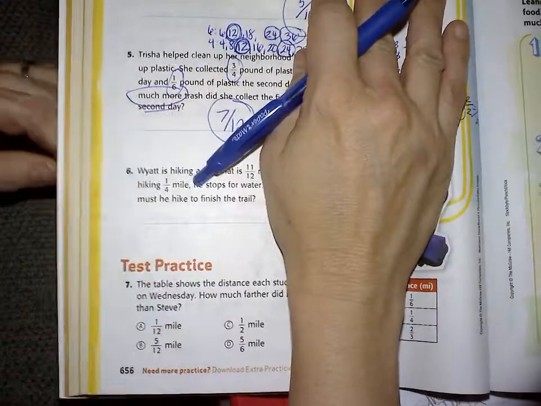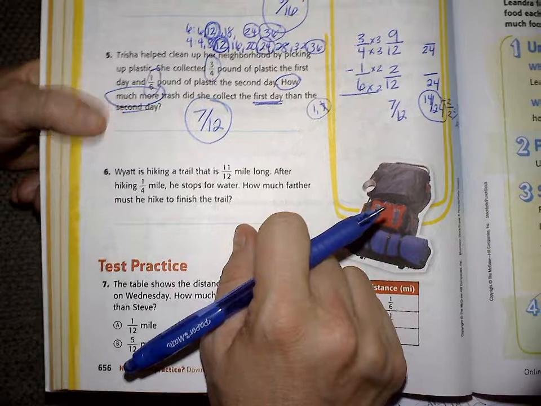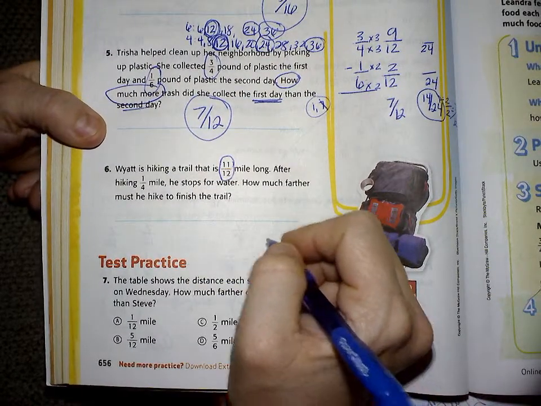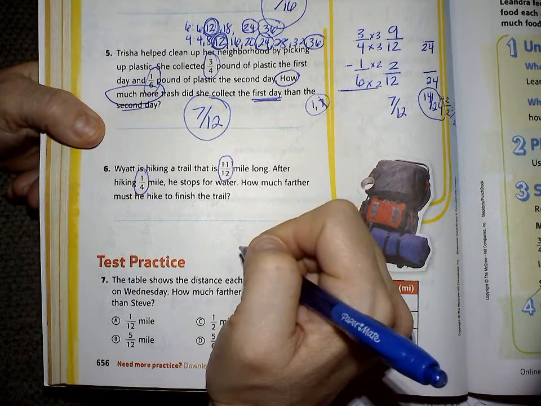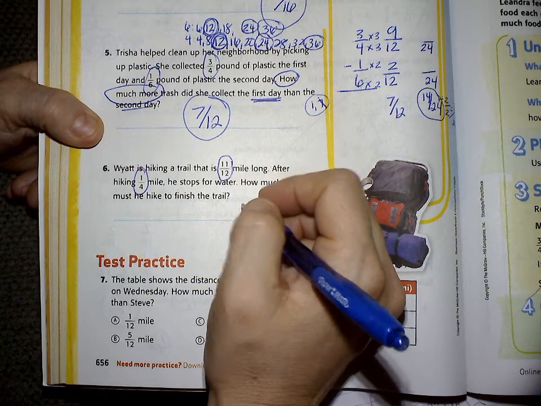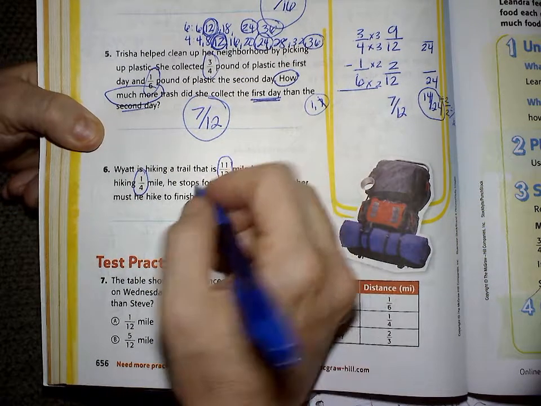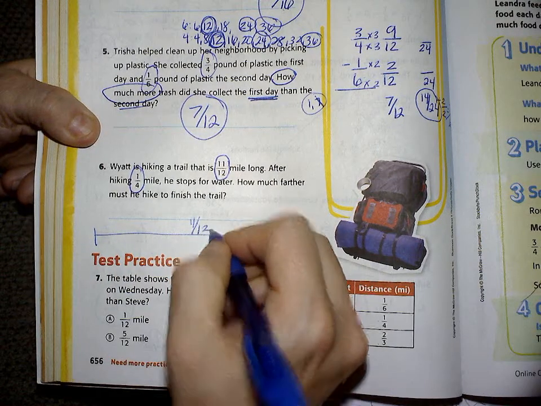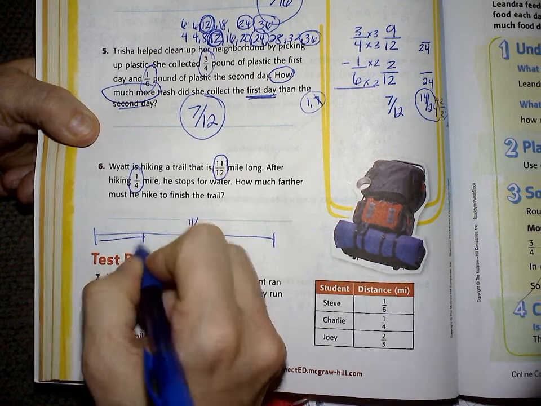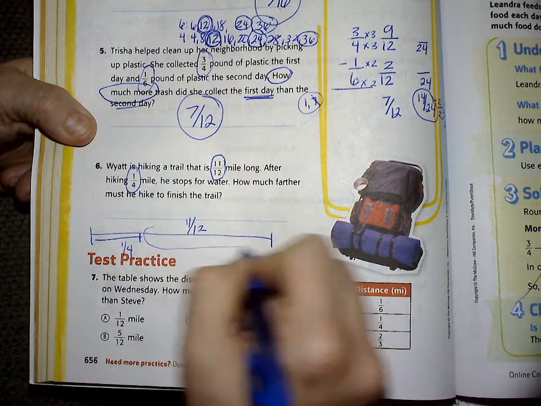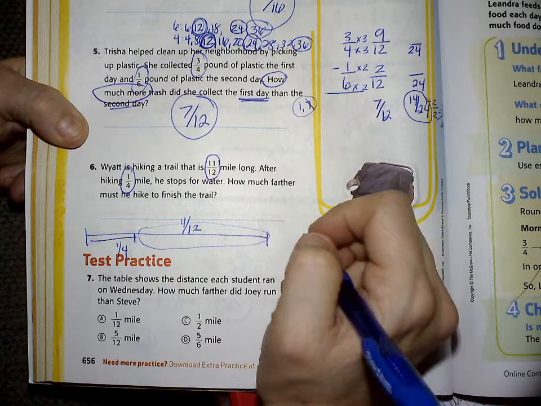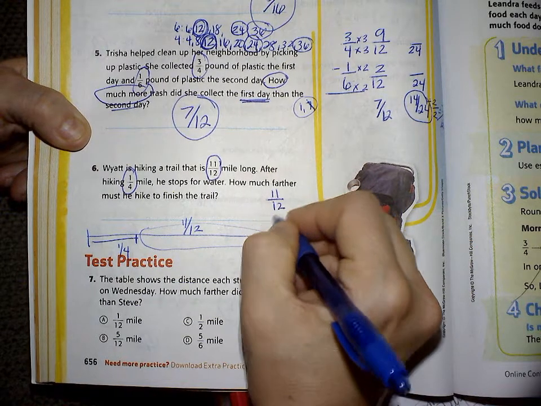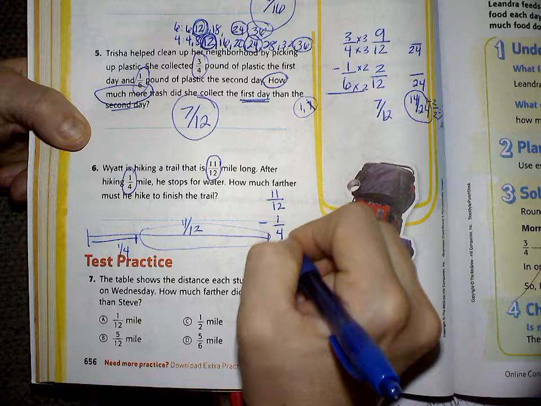Okay, let's do number 6. Wyatt is hiking a trail that is 11 twelfths of a mile long. I circle that. After hiking 1/4 of a mile, he stops for water. How much farther does he have to hike? So the whole thing is 11 twelfths of a mile, and he's gone 1/4 of a mile. How much does he have left? So that's a subtraction problem. So it's going to be 11 twelfths minus 1/4.